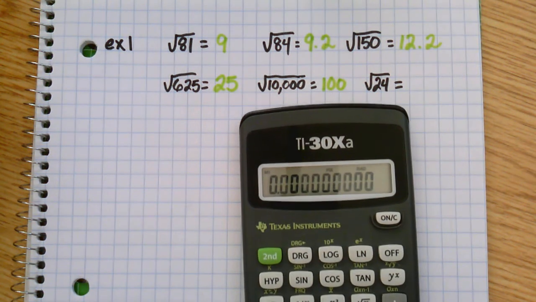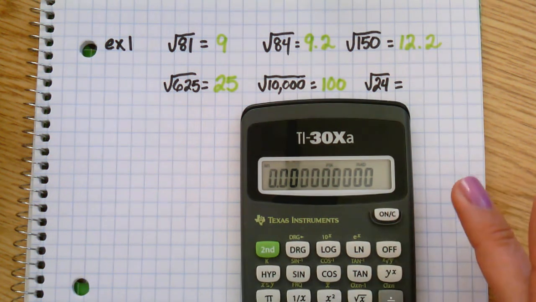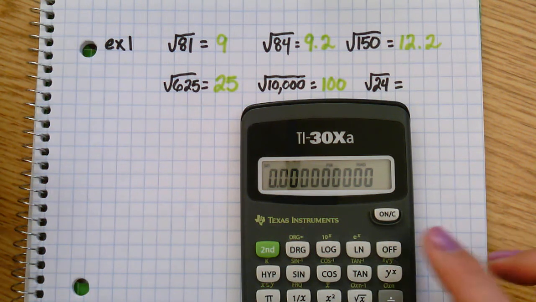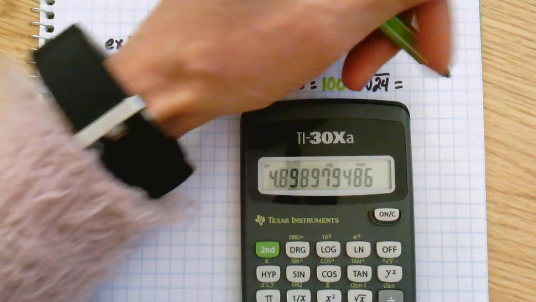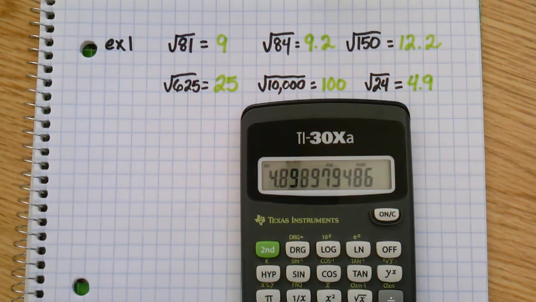And for our last one, I am certain that 24 is not a perfect square because I know 4 times 4 is 16, and 5 times 5 is 25. And 24 falls between those two perfect squares, so it's going to be a decimal number. So I grab my calculator, enter 24, square root, round to the nearest tenth, so I see that I'm going to be rounding up this time to 4.9 for the square root of 24.